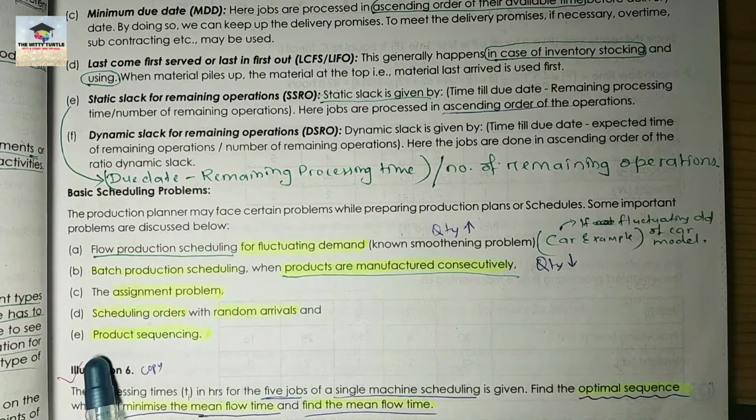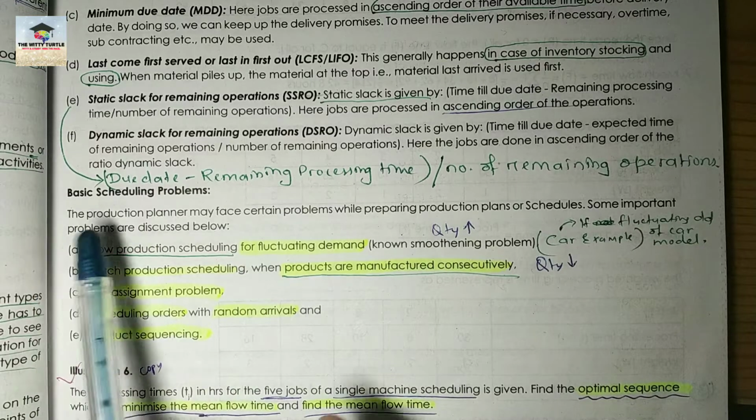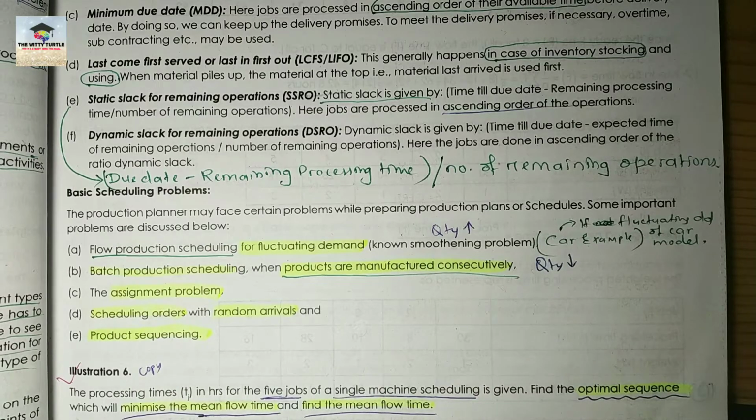And lastly, product sequencing. What is product sequencing? Let's say you have to produce four types of products. So you have to make the schedule by keeping in mind all the kinds of products, and you have to sequence them depending upon the priorities, depending upon their due date, right? So this is what it is saying.